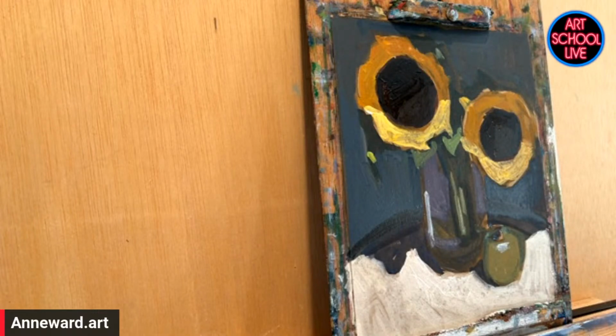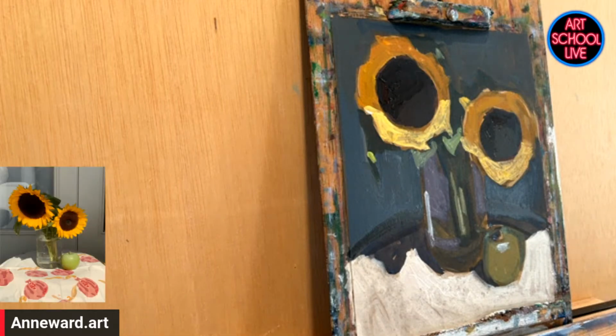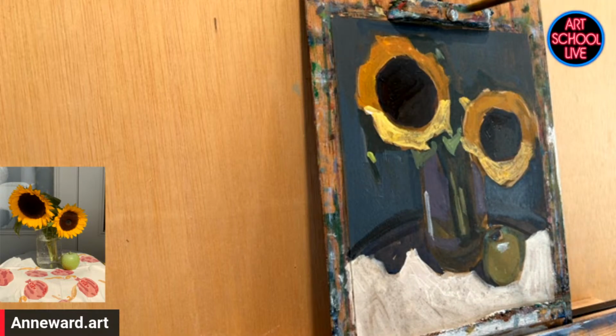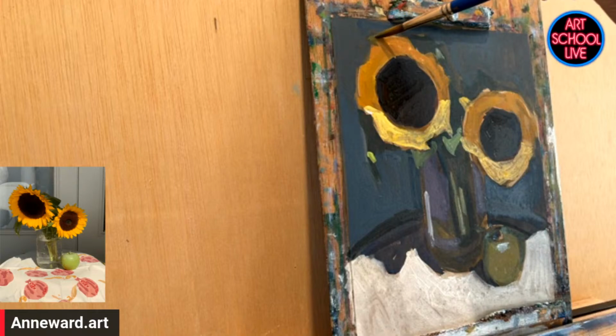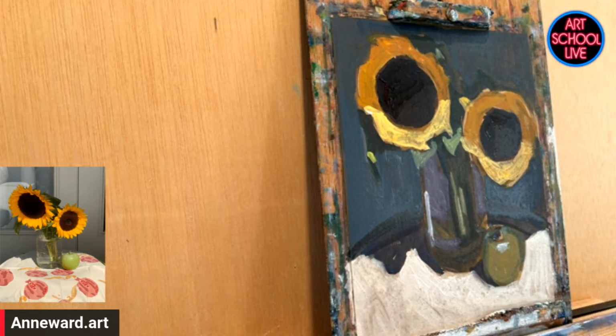Let's see. Christy, can you put up the reference photo again? There we go. So now what I would do is start working the darks back in to form the light shapes, so that you're really carving back in to some of these spaces.